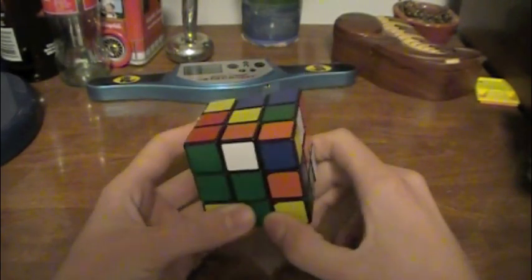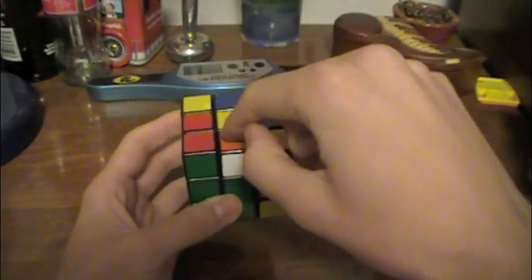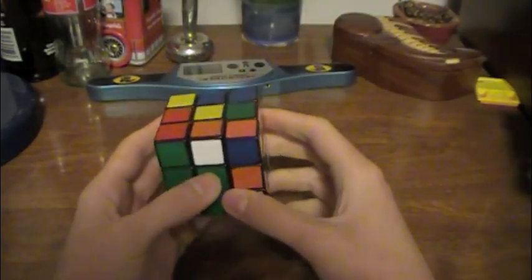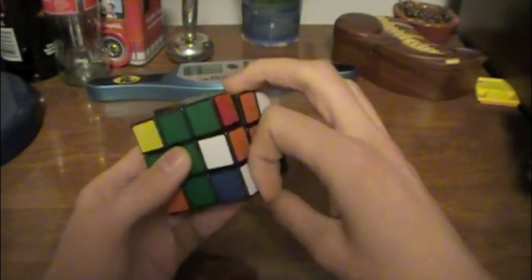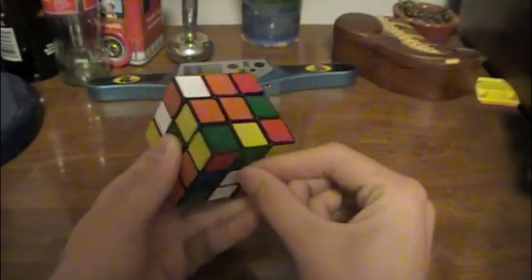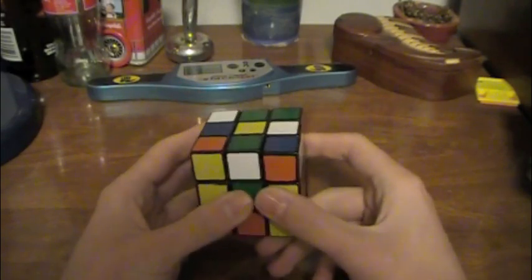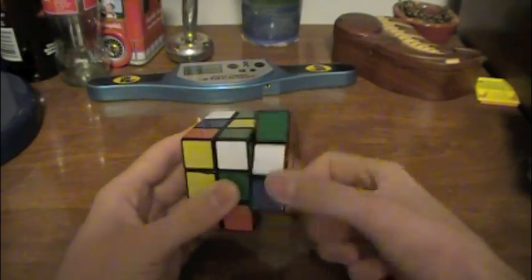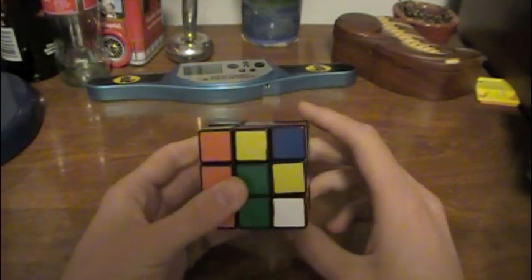This is a very quick case for when this needs to go here and this needs to go here, and they are both not oriented. You just do R prime, F, R prime. For a case like this, where this needs to merely go down, and this needs to be flipped down, then you need to go R prime, U prime, R prime, F, and they'll both be solved.